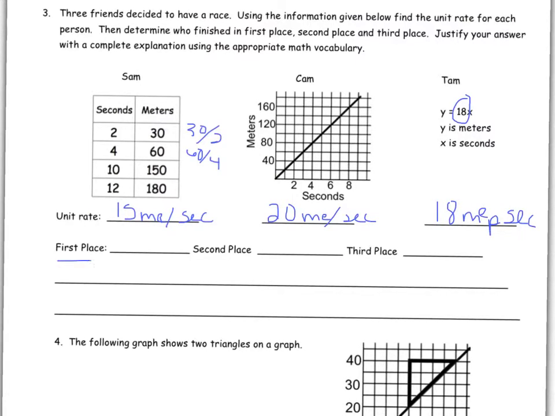So, first place. Remember, if you're traveling at a higher rate, you're going to get to the end of the race sooner. So CAM is actually in first place, TAM is in second place, and SAM is in third place.